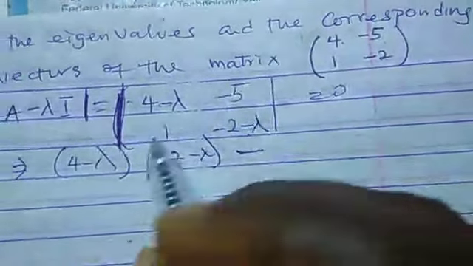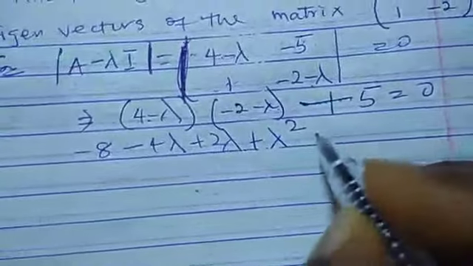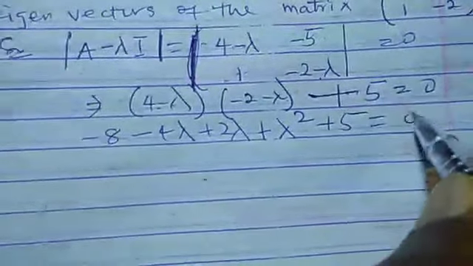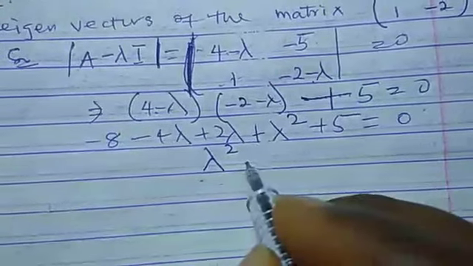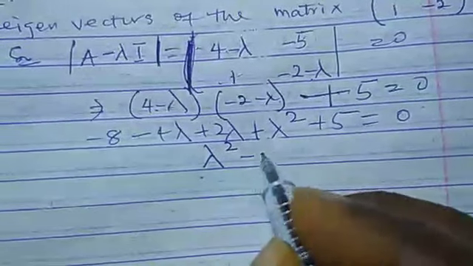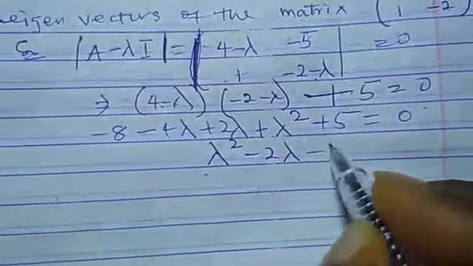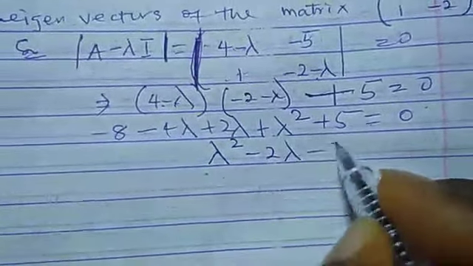4 times minus lambda, that is minus 4 lambda, minus lambda times minus 2, that is plus 2 lambda, minus lambda times minus lambda, that is plus lambda square, plus 5 equal to 0. So if you simplify further, it will become lambda square minus 2 lambda minus 3 is equal to 0. So this one leads to a quadratic equation. So we'll now solve the quadratic equation.